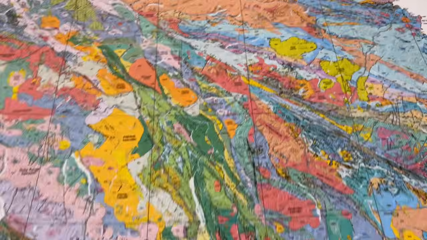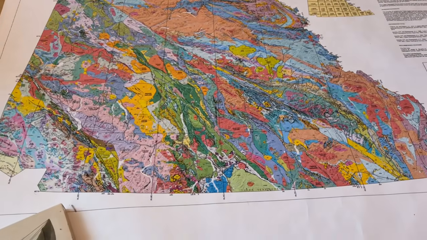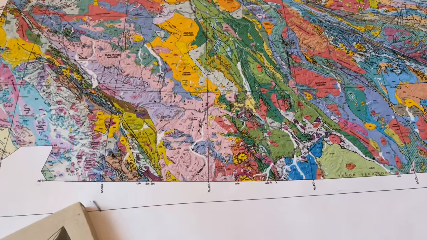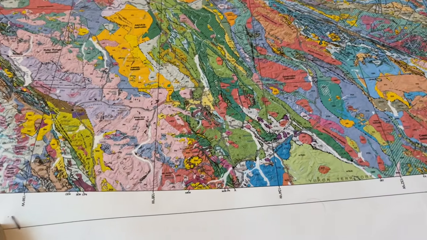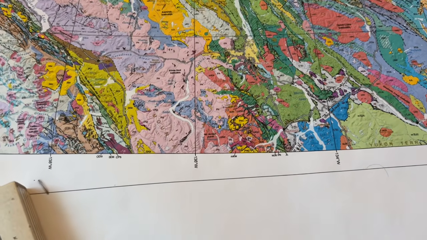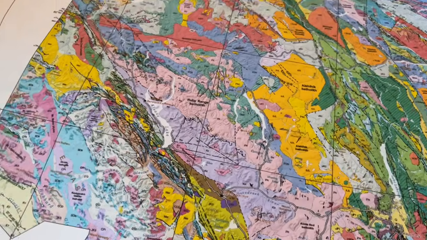But as you can see, it's a mess of a lot of different types of terrains, and they all get grouped in together. So one thing that's been talked a lot about in the series is the Carmacks group.